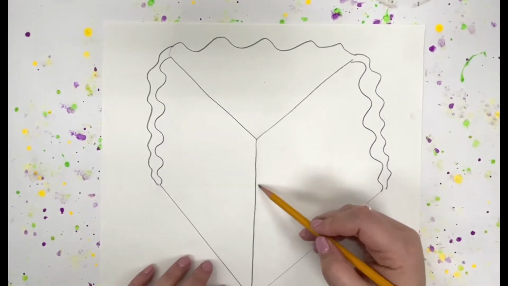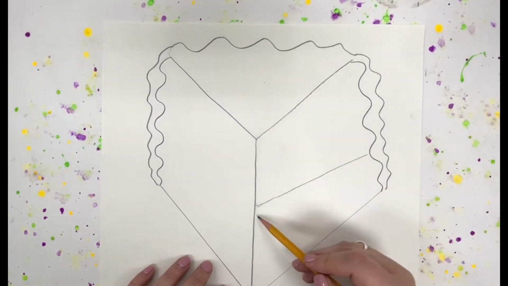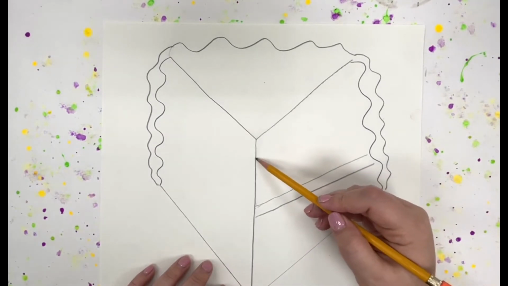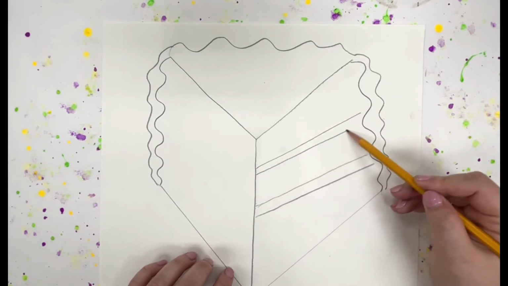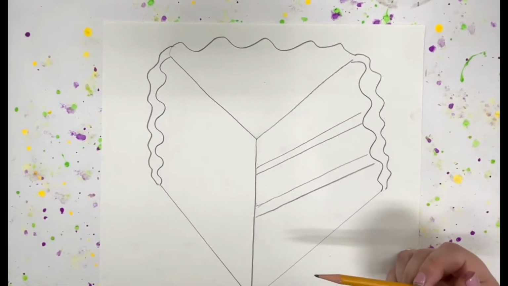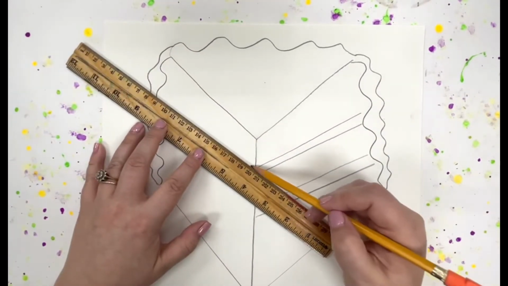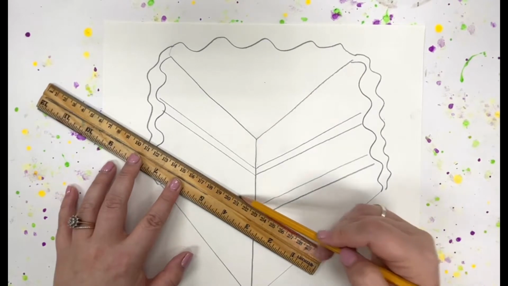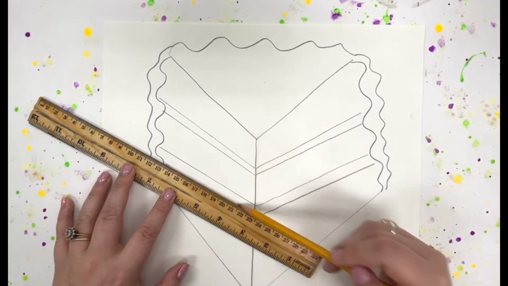So I'm going to start off kind of in the middle, and I'm gonna do one layer of cake, and then I'm gonna do a tiny little line for frosting, okay? And I'm gonna do the same thing up here. Okay, now I'm gonna do that on the other side. If I need my ruler, I totally can use that. So I get them really nice and even.